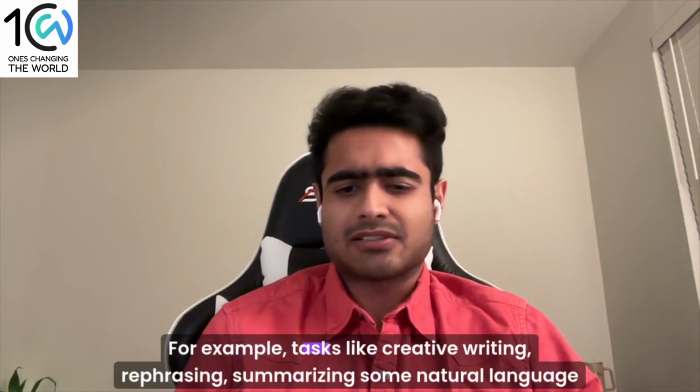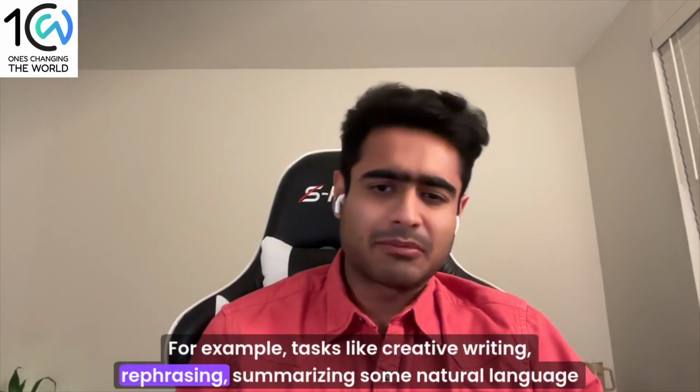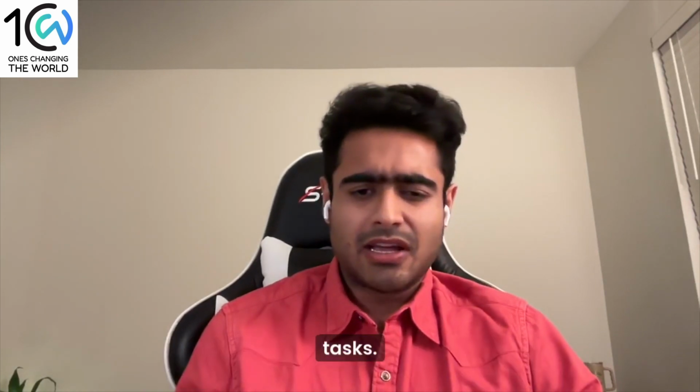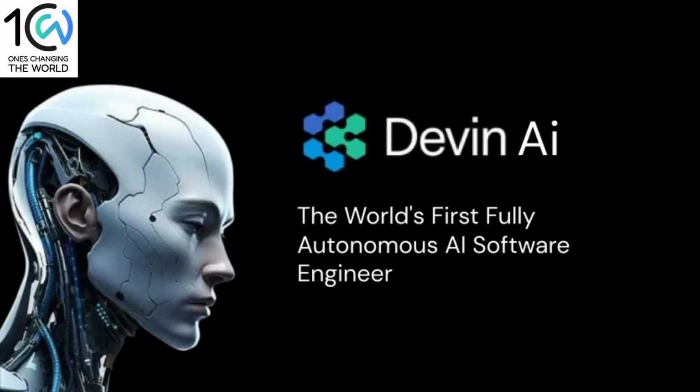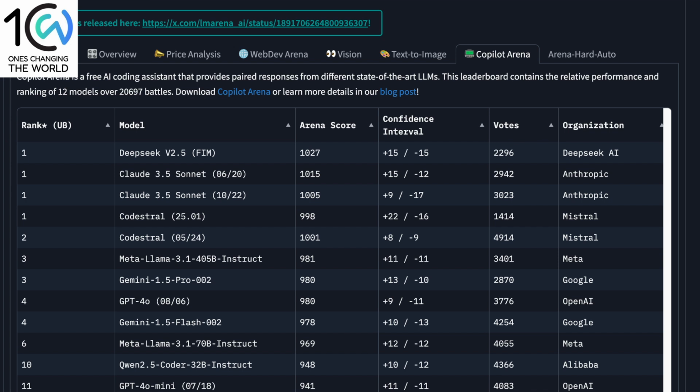For example, tasks like creative writing, rephrasing, summarizing, some natural language tasks. I'm just coming up with examples off the top of my head. Generating code, for example, right now is an extremely easy task, it seems. However, it's hard to define the bounds of the kind of code we can write, but it's doing reasonably well on the problems that humans are expected to solve, for example, which are reasoning problems.